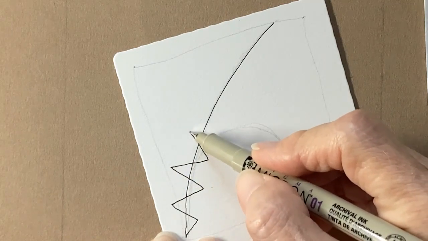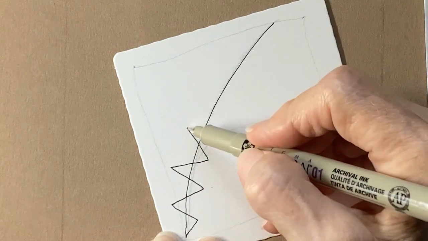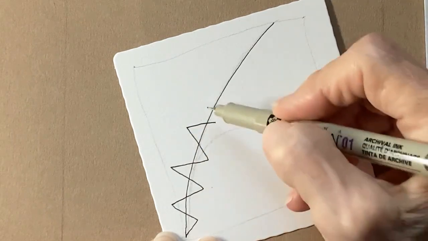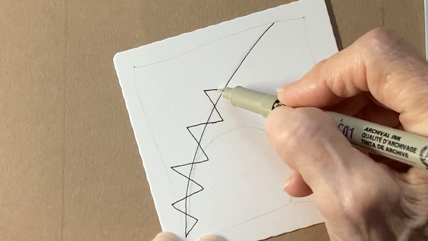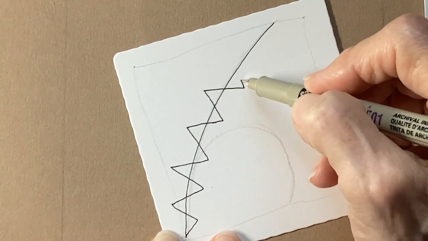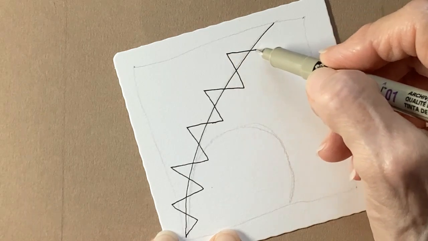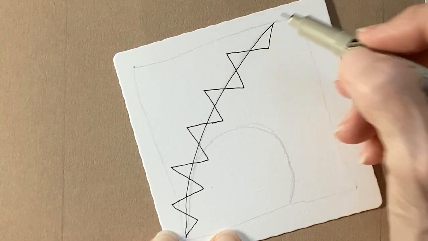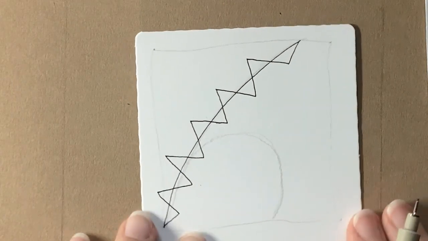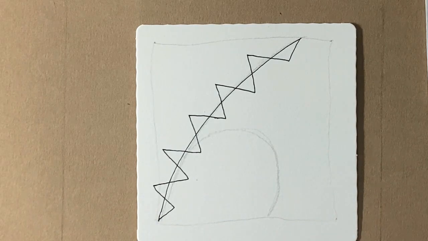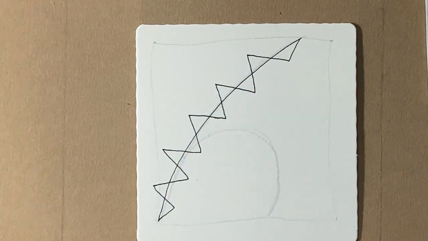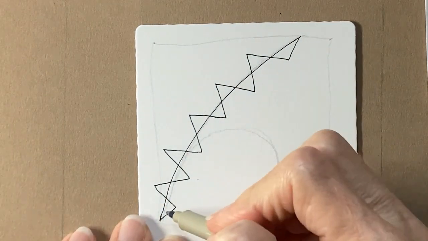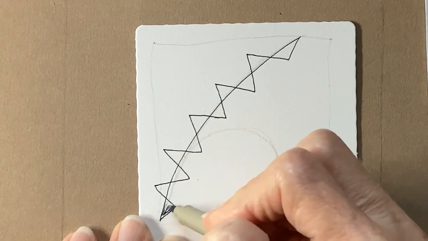And you can see that I'm already going over this string. Again, strings are just suggestions, and it's a way to divide your tile so that you can add your patterns. Okay? And then I'm going to actually switch to my Micron PN. And the next step that we do on Rain is to fill it in.